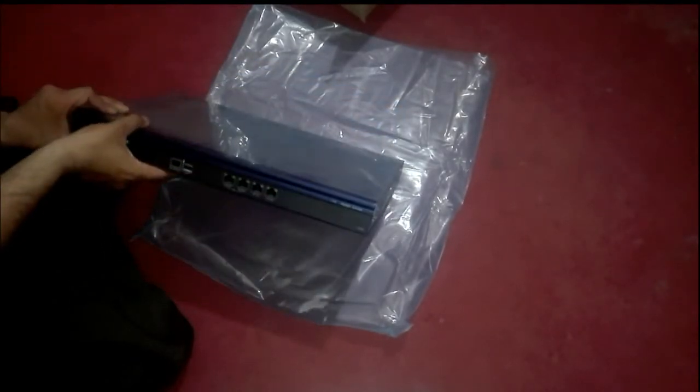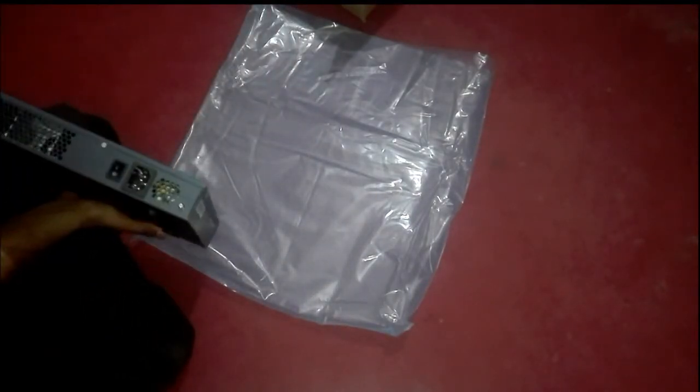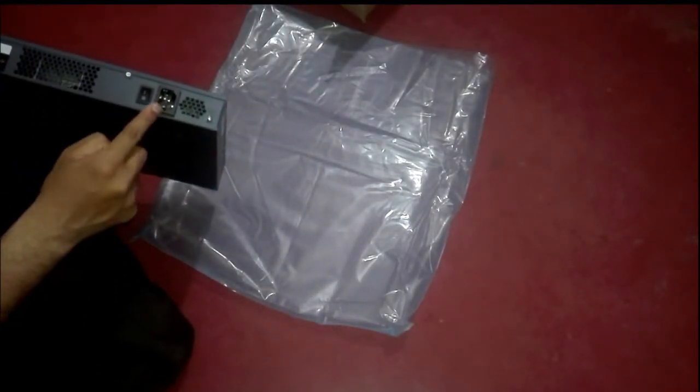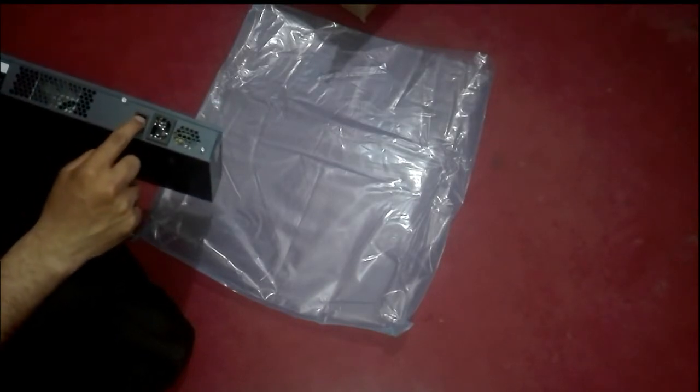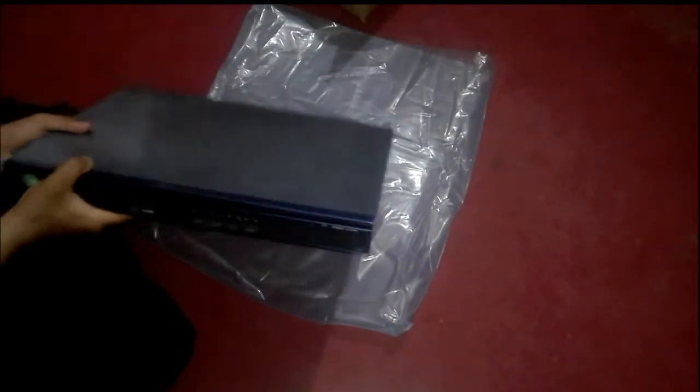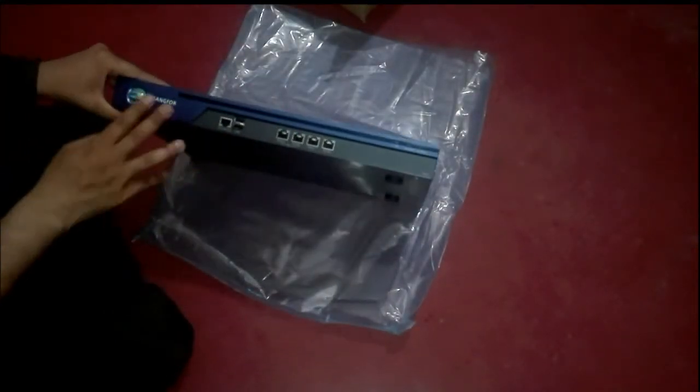So this is the total unboxing. If we see behind this device, we have a power inlet and an on off button. So that's the unboxing of Sangfor Internet Access Management.